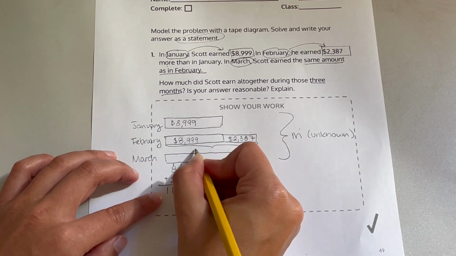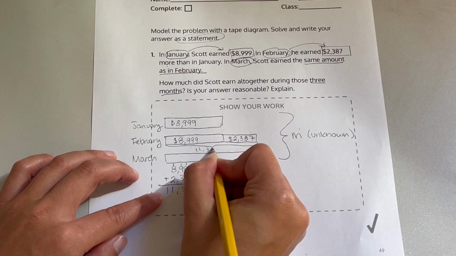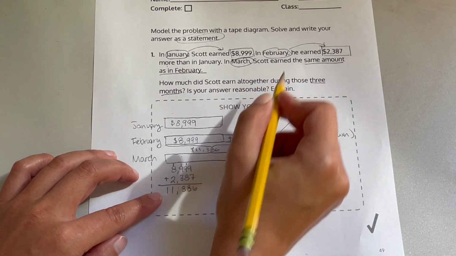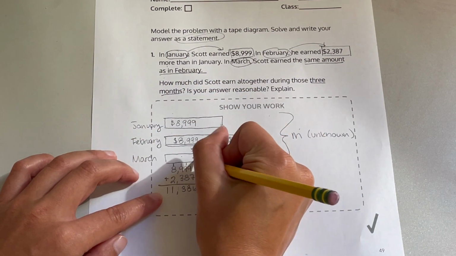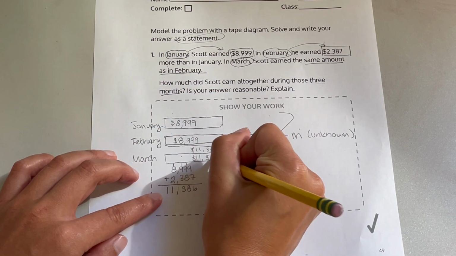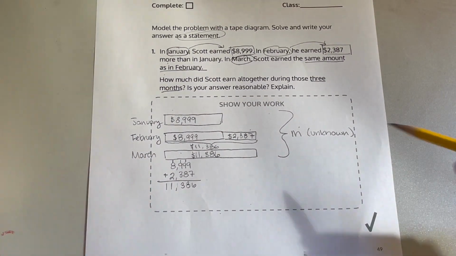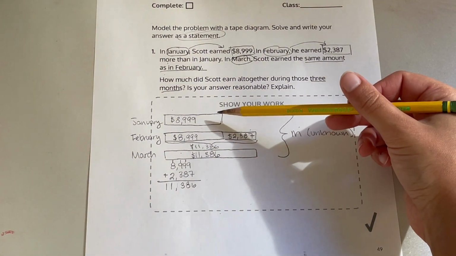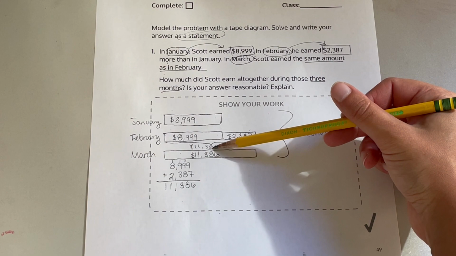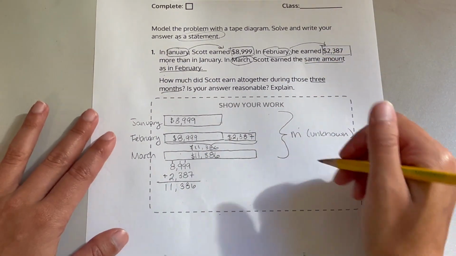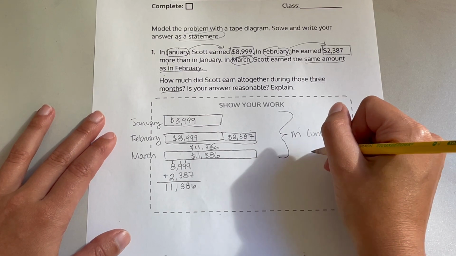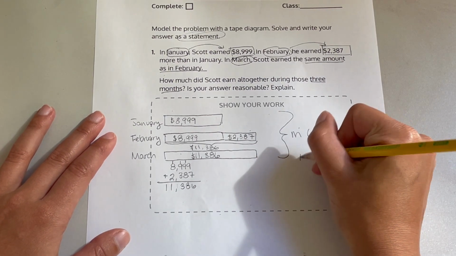So I'm just going to draw another bracket, $11,386, which is the same amount as what he earned in March. Okay, so now I need to solve for M. I know my total that he made in January. I know my total he made in February. And now I know my total that he made in March. So I'm going to use my standard algorithm to solve for M by adding all these numbers together.